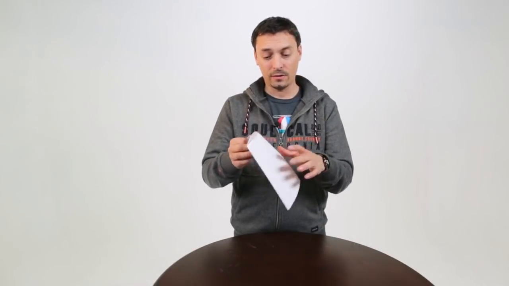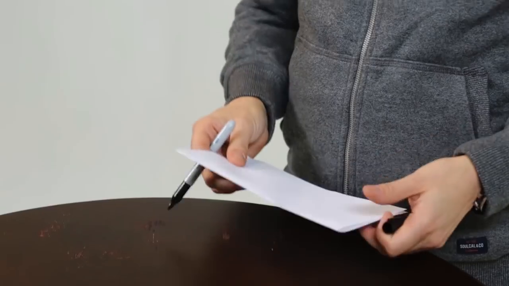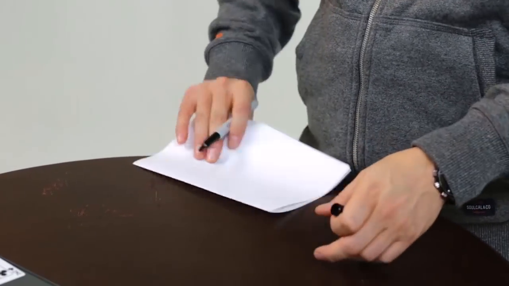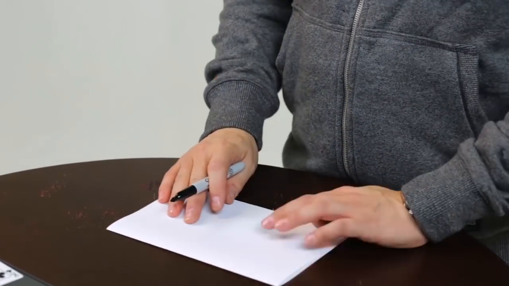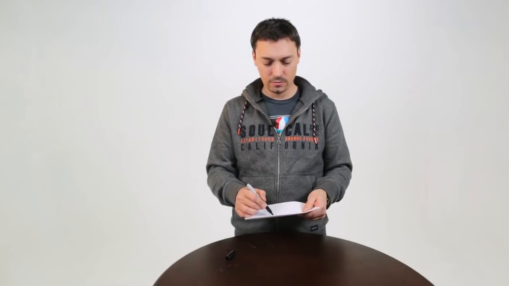Then take a sheet of paper, a fairly big one, maybe an A4 folded in half, and draw a question mark, for example, or whatever you want, and then you perform on this side of the sheet of paper. Let's say they choose chair, and you write down chair, okay?